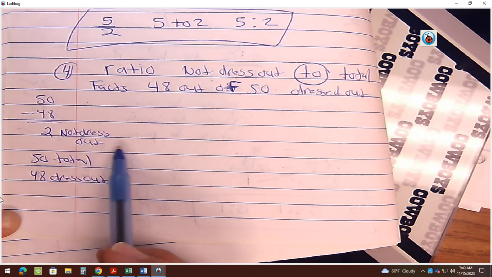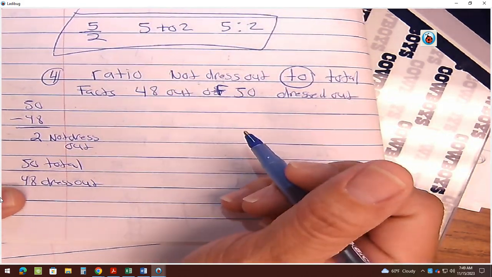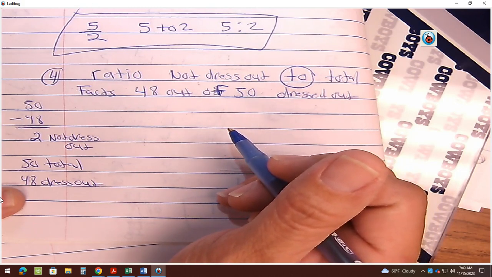Preguntas? Okay, now my next thing is the strategy. Is this a part to part or part to whole?